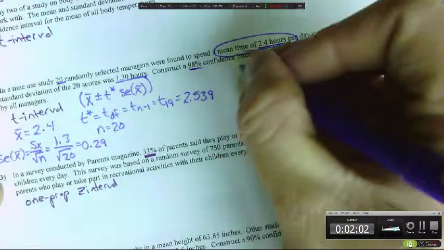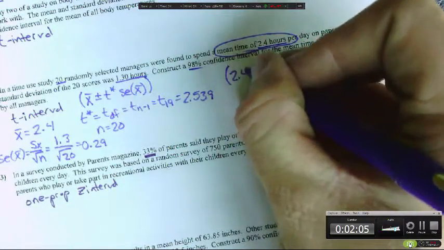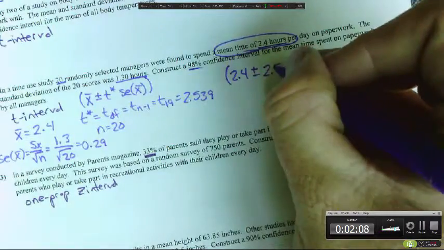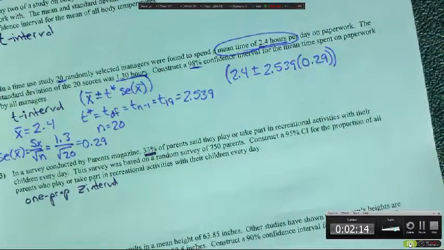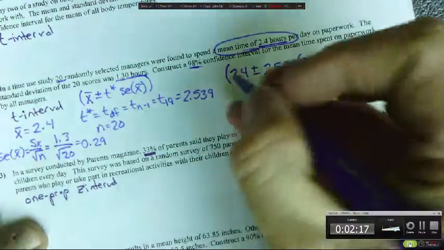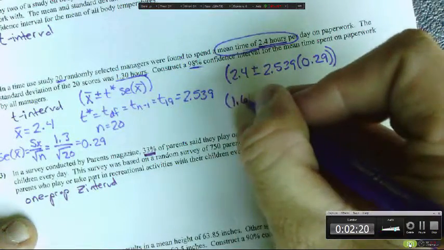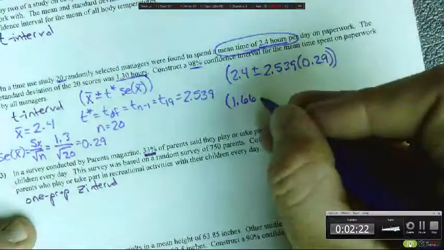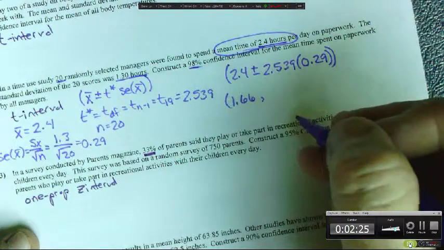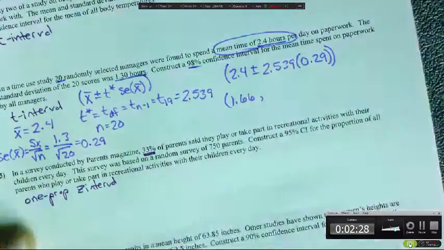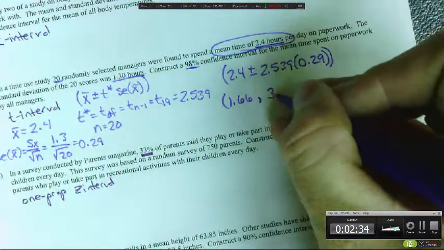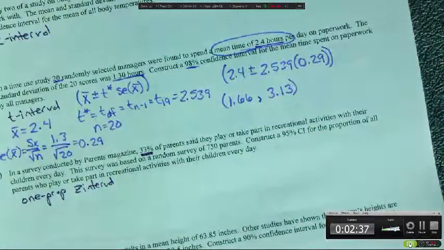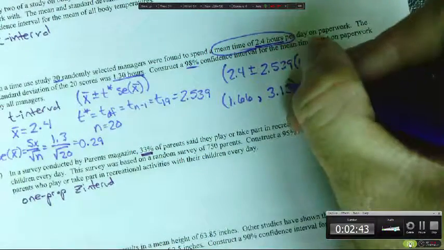So we're just going to fill this in. Our confidence interval is going to be X bar plus and minus T critical standard errors. The subtracted version gives 1.66369, so we'll just leave it at 1.66. And then the added version is 3.13. So 1.66, if you round, is 3.14.